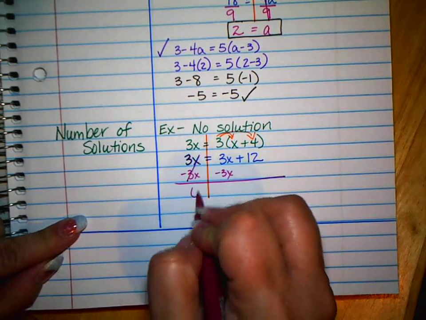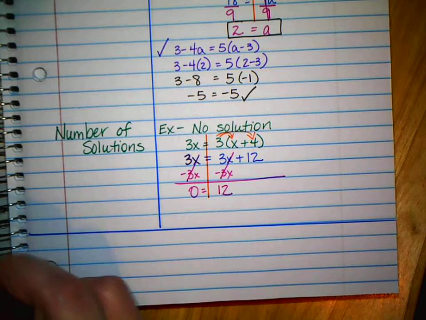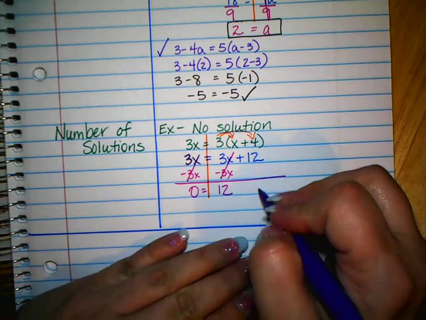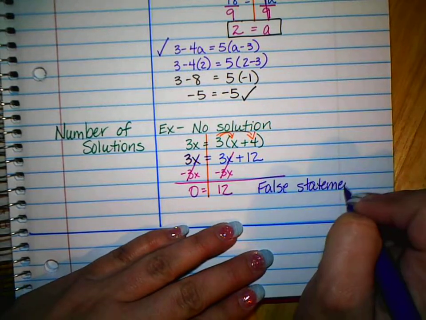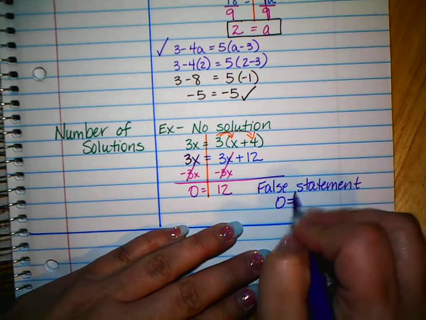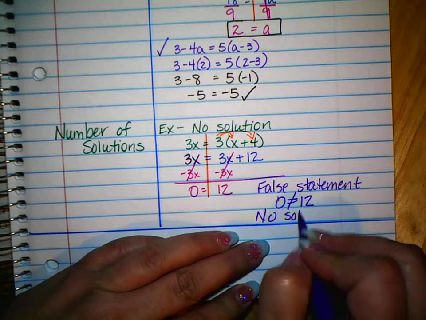This goes to 0, and that's 0. That goes to 0, and that's 12. And what you have here is a false statement, because 0 does not equal 12. This means this has no solution.